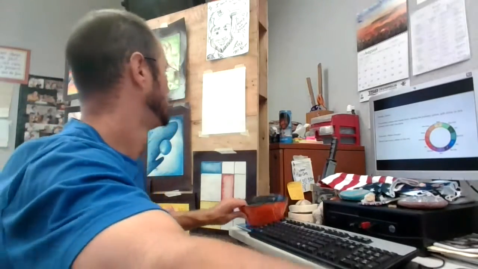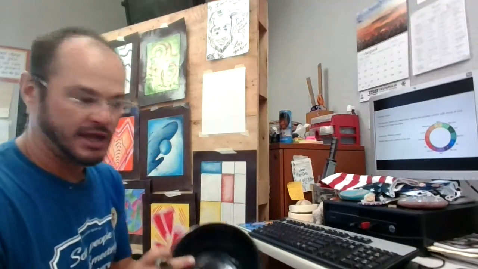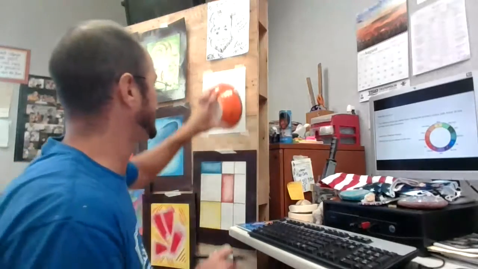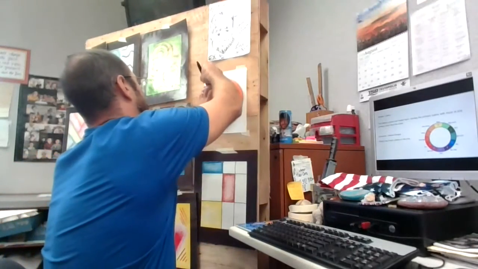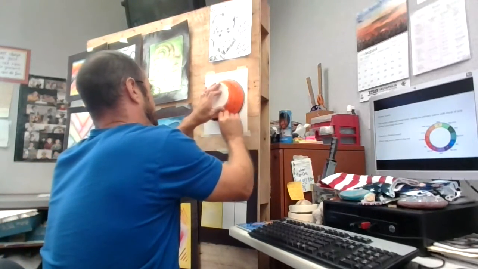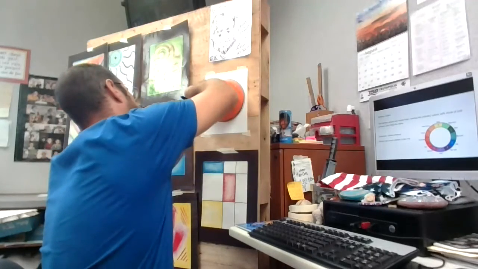What our project is today is to take a piece of paper, and you can work small. If you want to work small, you can work small. If you want to work big, you can work large. I'm going to show you how to kind of map it out maybe. I'm just going to use a shape. You can use some sort of a shape. Okay. I'm going to use another shape.